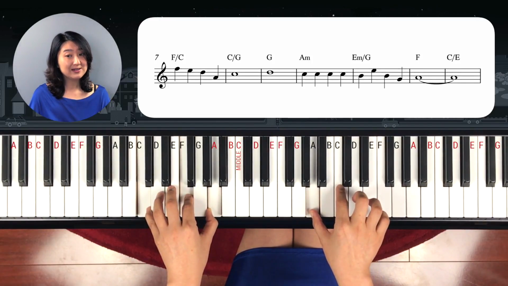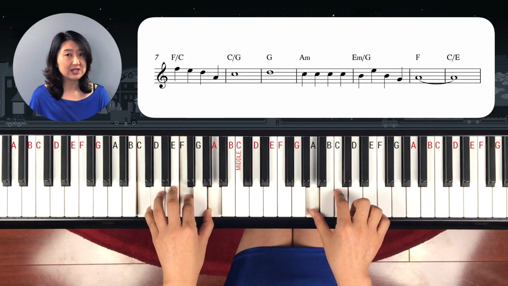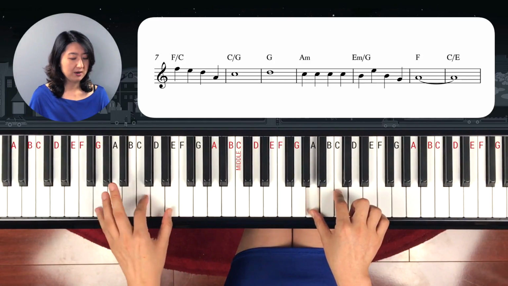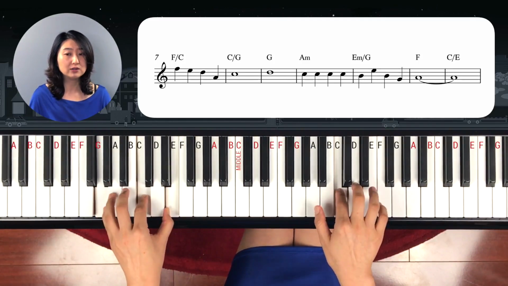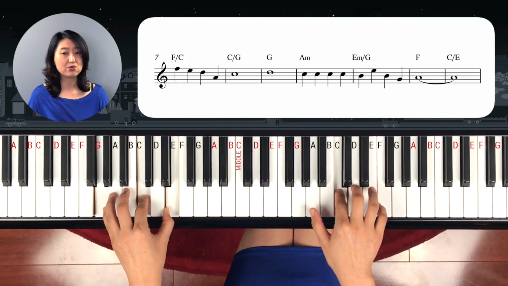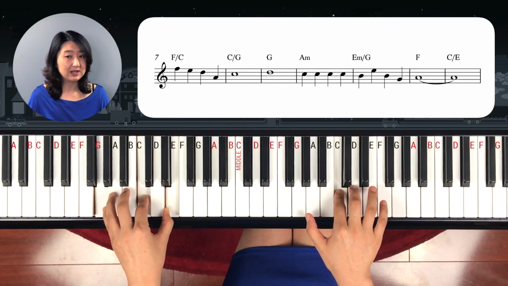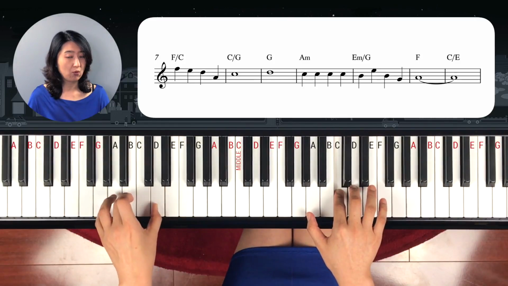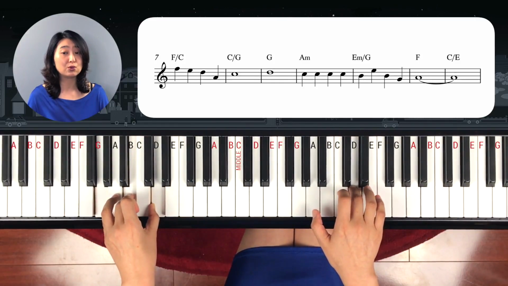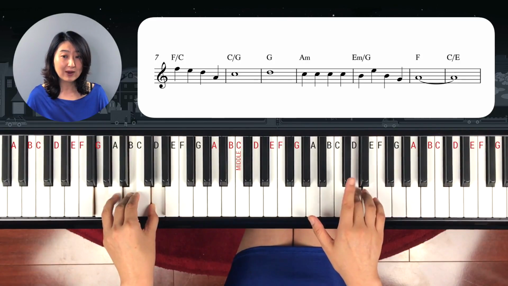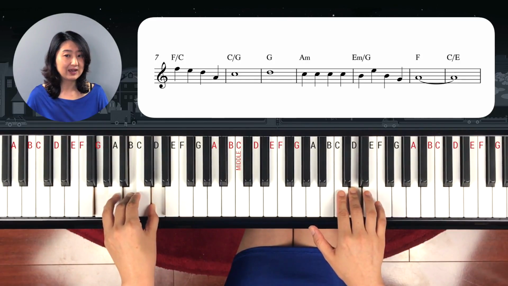And next one, C on right hand. Left hand is a C chord, but G is on the bass. So C chord, bass on G. 1, 2, 3, 4. And right hand on D and left hand G. 1, 2, 3, 4. And right hand on C and left hand on A minor.